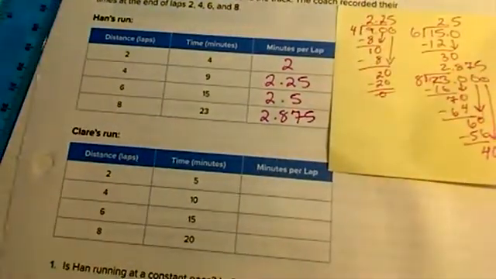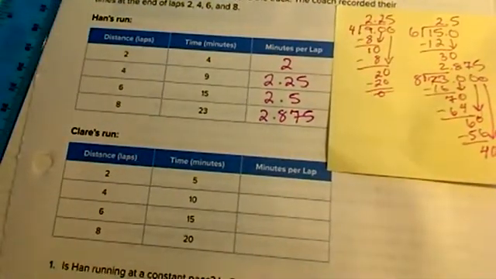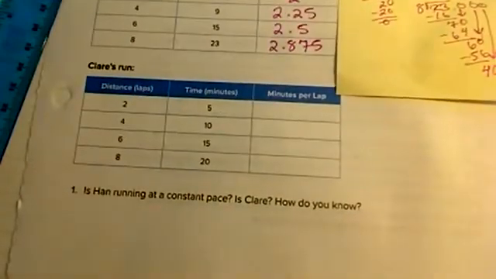So it takes him 2 minutes, 875 thousandths of a second to get there. Okay, let's look at Claire's run. So I'm going to grab another sticky note for Claire.